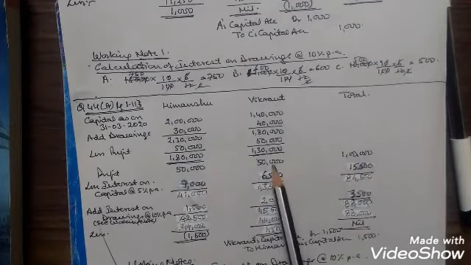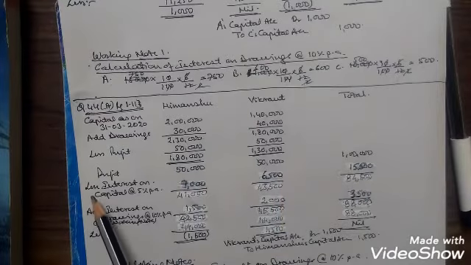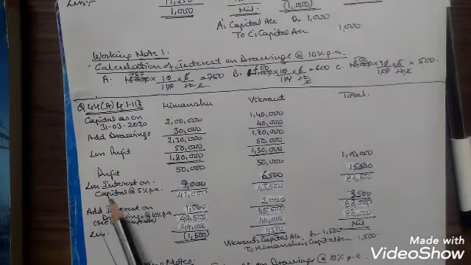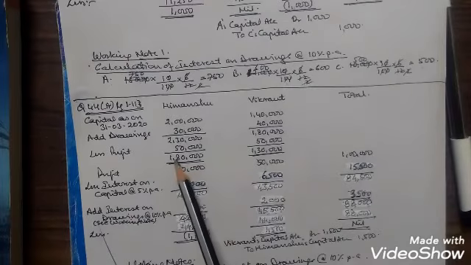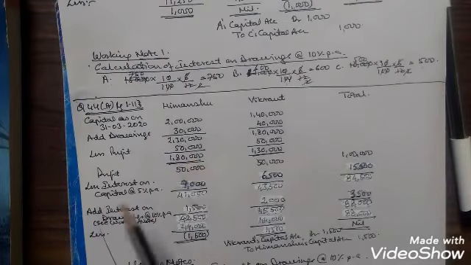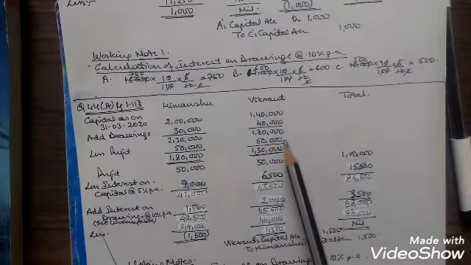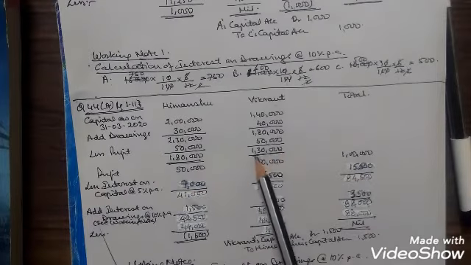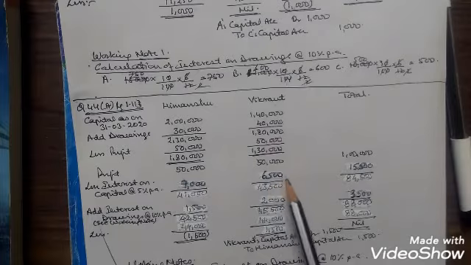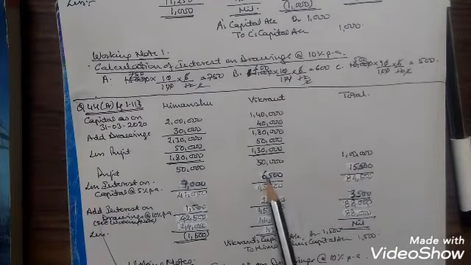We will subtract the interest on capital at the rate of 5% per annum. The capital over here was 1,80,000 for Himanshu. 5% of this comes to rupees 9,000, and the capital of Vikrant was 1,30,000. 5% of it comes to 6,500. Total interest on capital comes to 15,500.